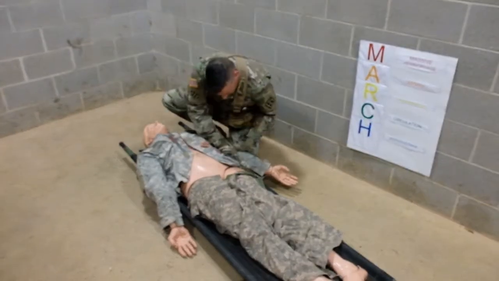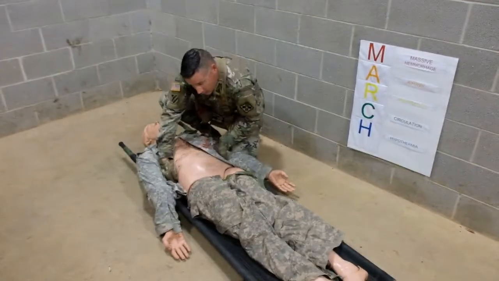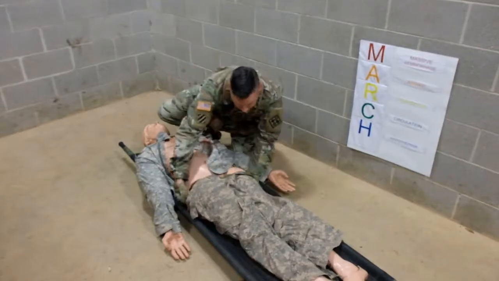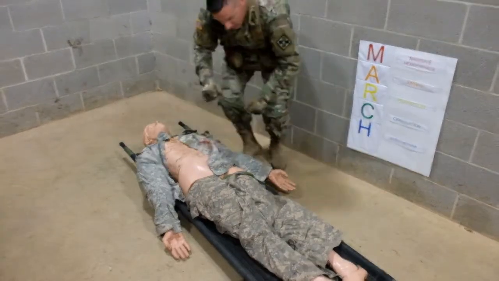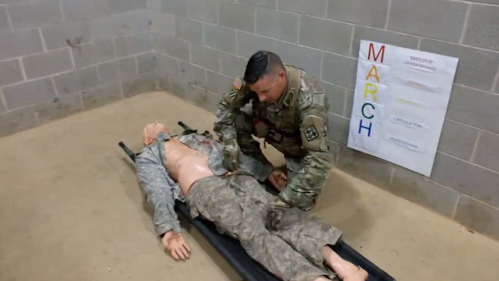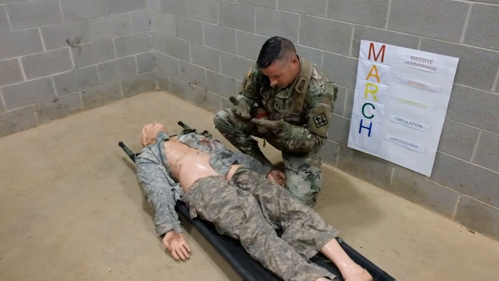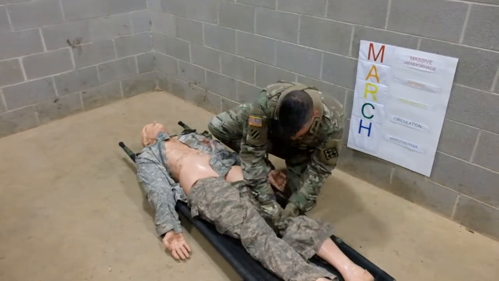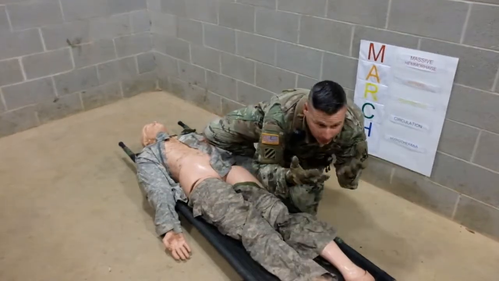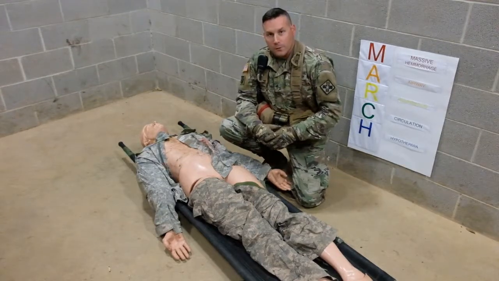then sweeping down the arms, feeling underneath the body. Each time I sweep, I'm looking at my hands to check for the presence of blood. The inguinal area, or the groin, working my way down to the feet. If I find any bleeding, I will treat it appropriately.